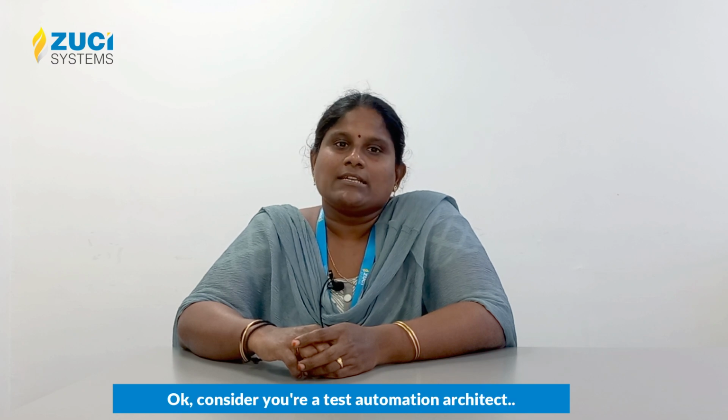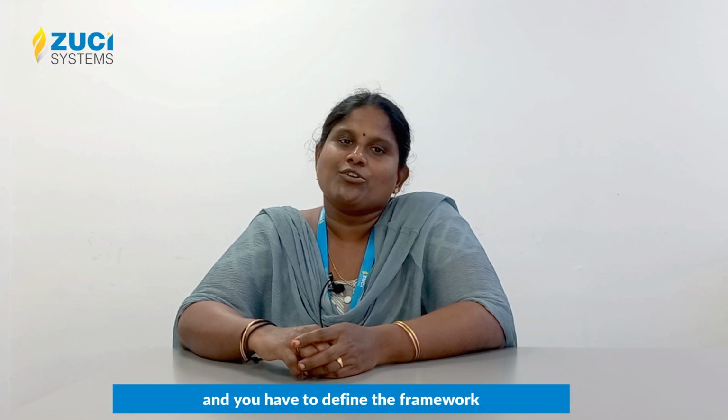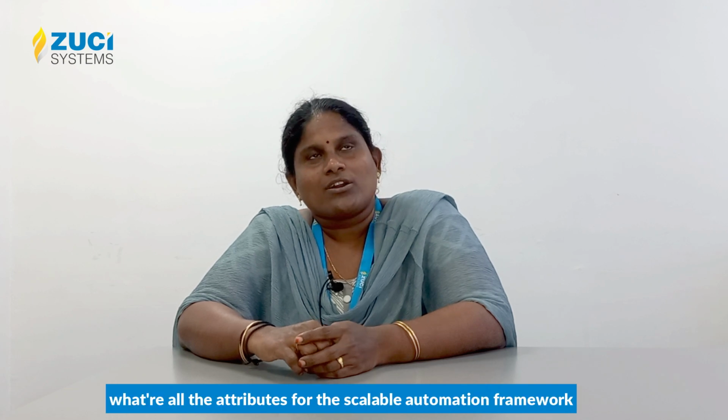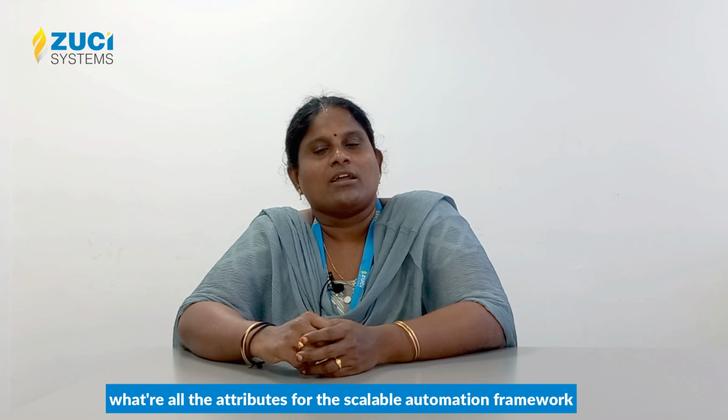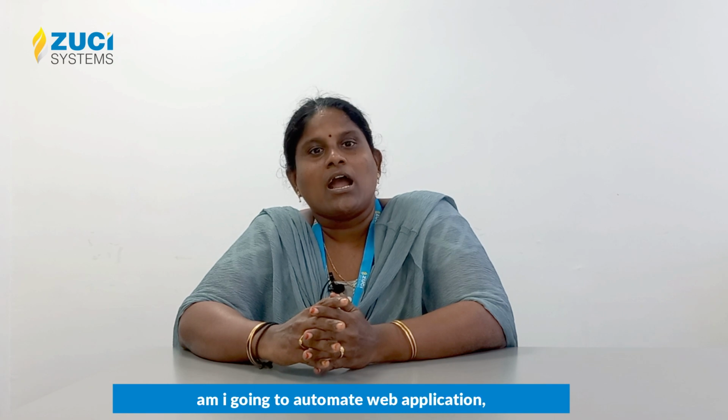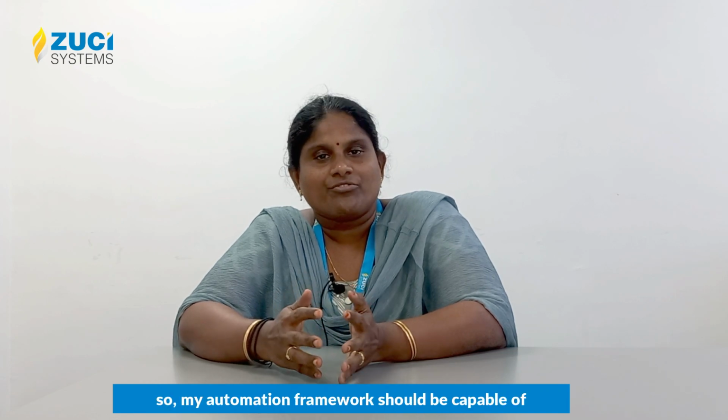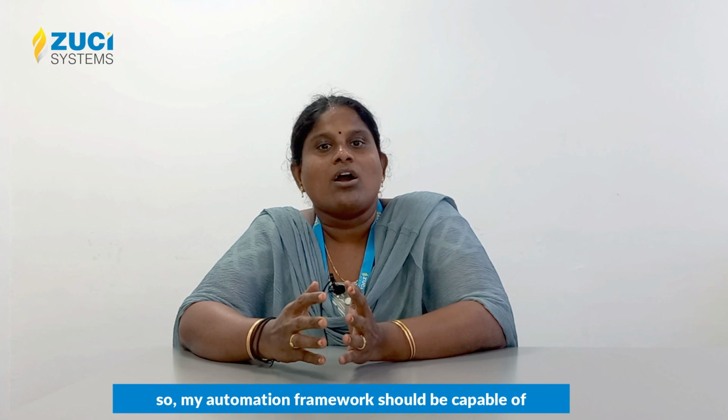Okay, consider you are a test automation architect and you have to define the framework. So, as per you, what are all the attributes for the Scalable Automation Framework? First, we need to define what is my scope of automation. Am I going to automate web application or mobile or API or database? So my automation framework should be capable of handling all these applications under test.